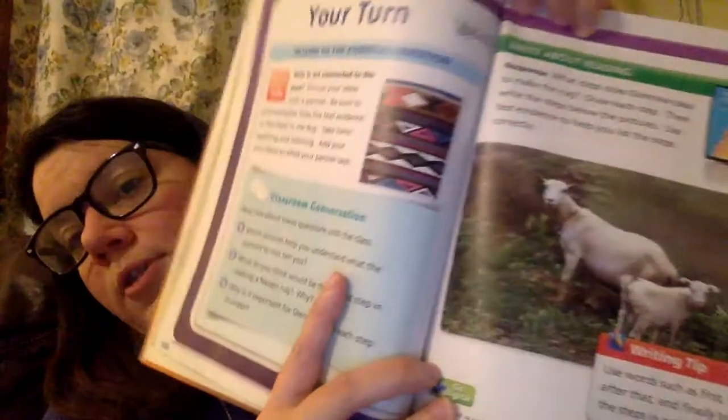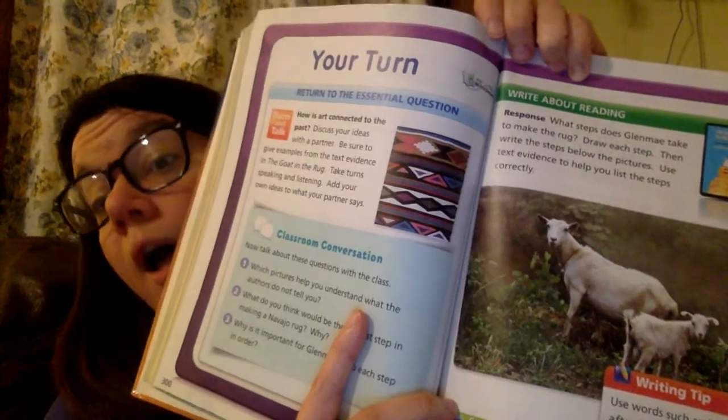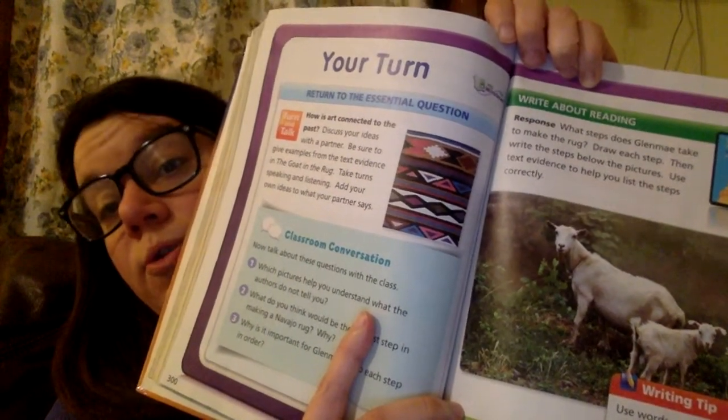And then for your writing, which I encourage you to do on Wednesday, I put that on your Wednesday work plan. Looks like that page there. It says response, what steps does Glenmay take to make the rug? Draw each step, then write the steps below the pictures. Use text evidence to help you list the steps correctly. So this is like our sequence of events, our steps in making the rug. Draw the picture, write the steps. Writing tip, it says use words such as first, then, after that, and finally. We also talked about those words like next.